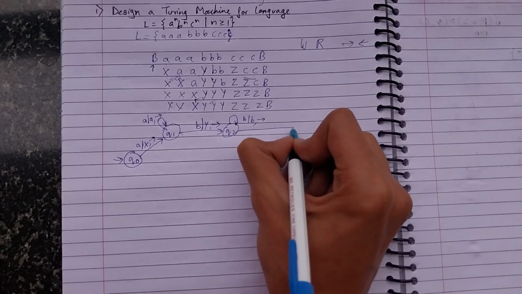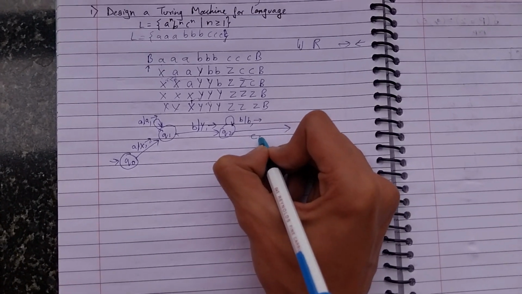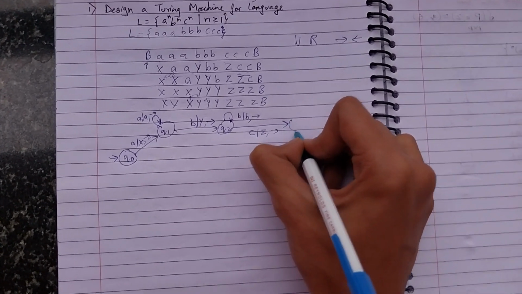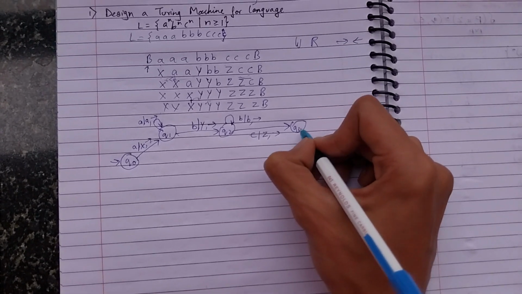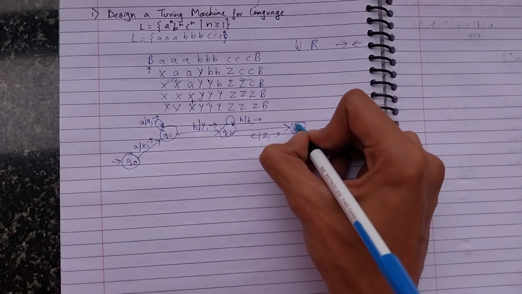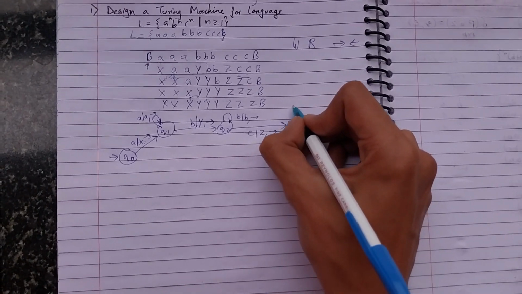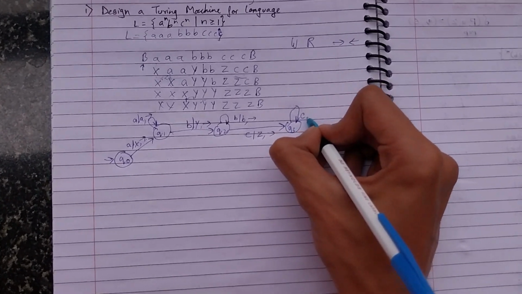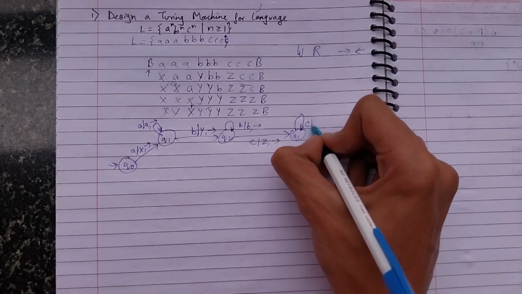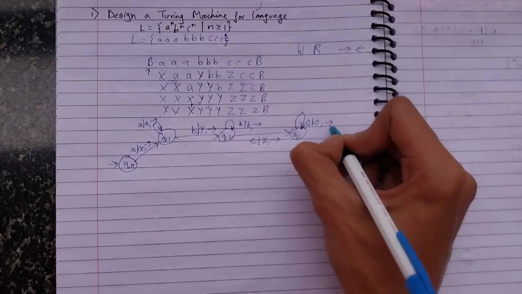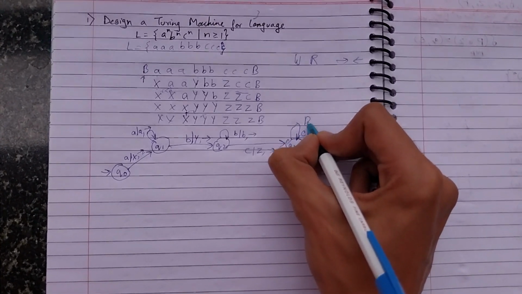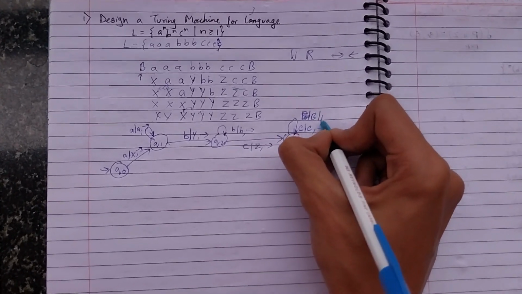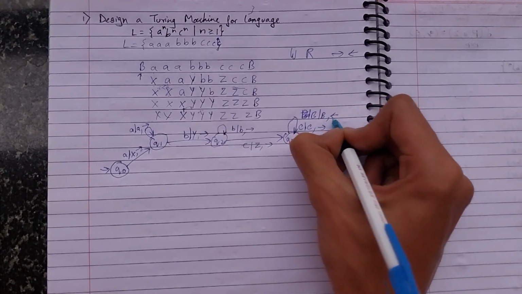When I get c, what should I do? The first c I replace by Z and move towards right. This is my q3. When I am in q3, I can keep any number of c's as they are: c replaced by c, move towards right. When you get a blank, you keep blank only and move towards your left.